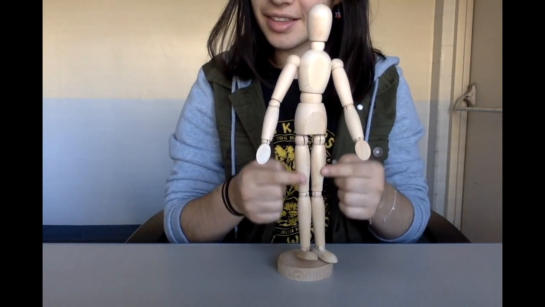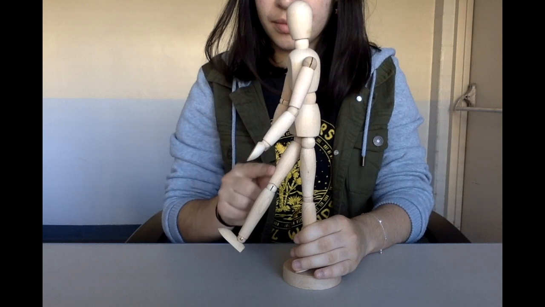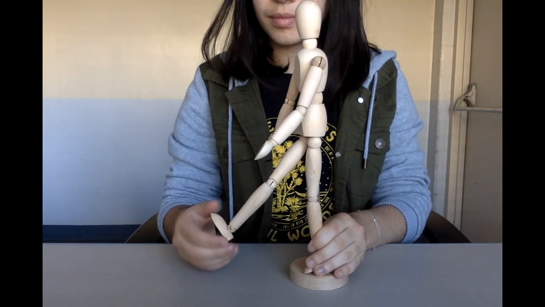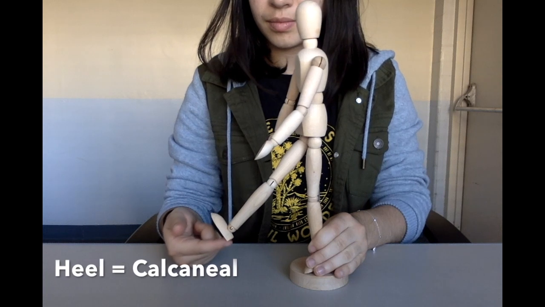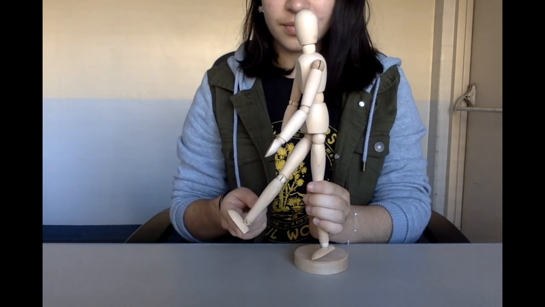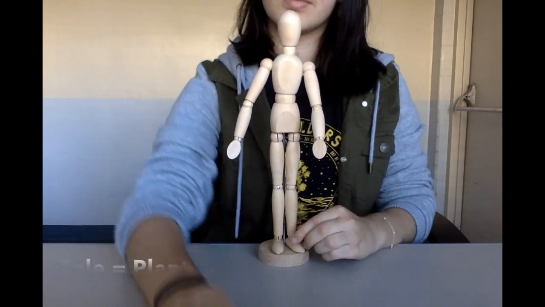Below that is your thigh, which is known as the femoral, which I remember because in every medical show it was always really bad if they nicked the femoral artery. Down by your feet is the heel, which is known as the calcaneal, which kind of sounds like it has the word heel in it, in a sense. And finally, the sole is called the plantar because you plant your feet on the ground.